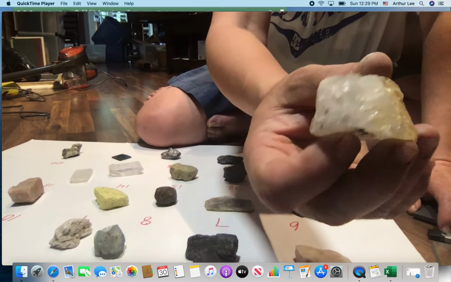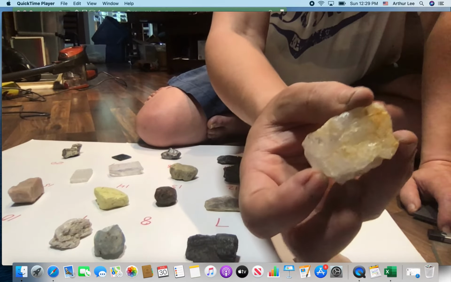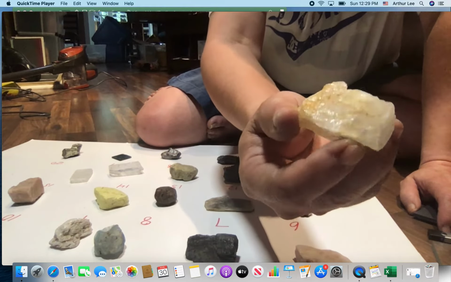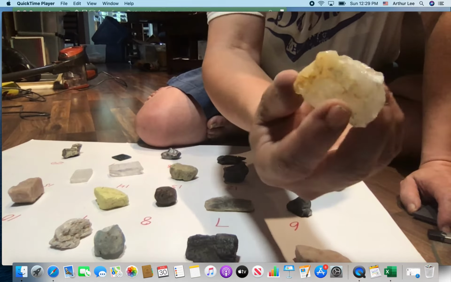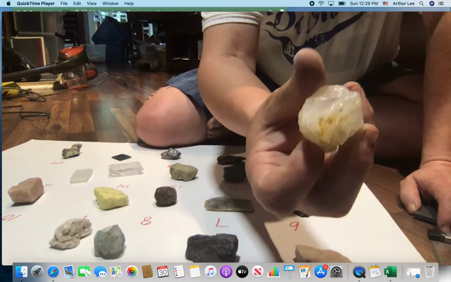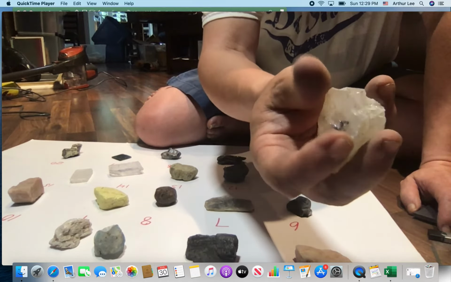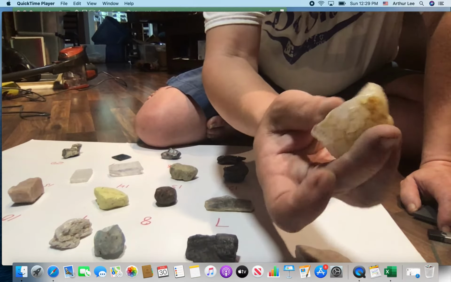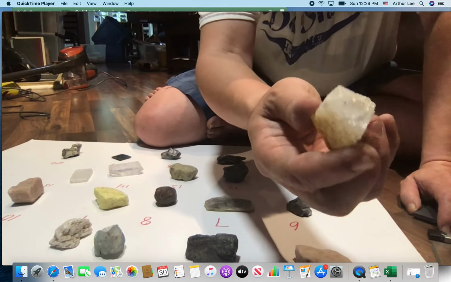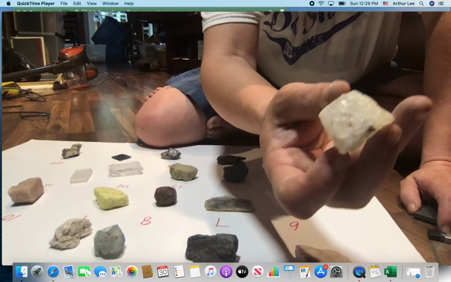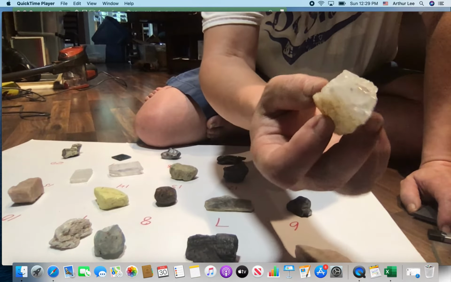Mineral number 11, right here. This is mineral number 11. I don't see any flat places where it's going to break flat. Do you? So does it have cleavage? I'm going to teach you a word in French.